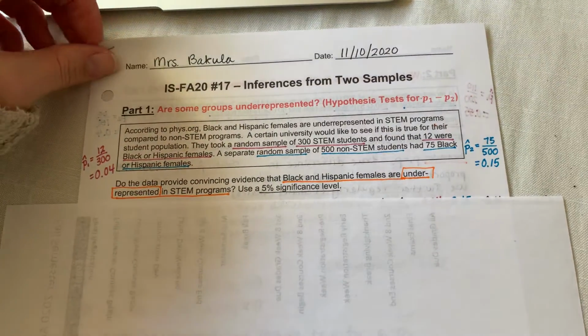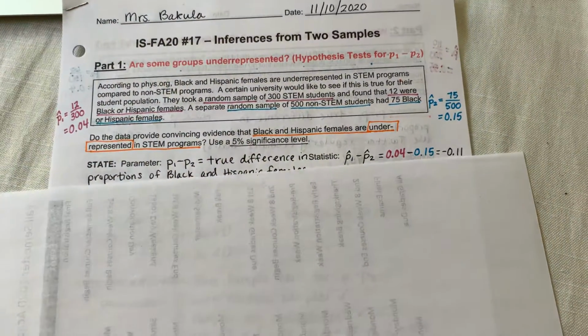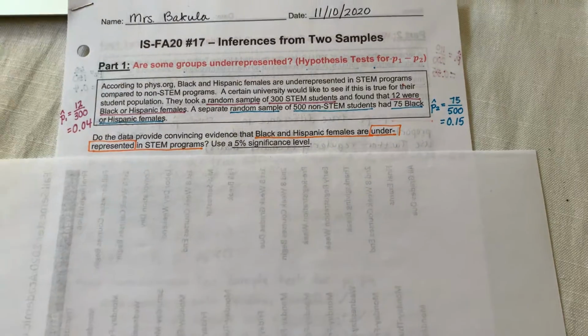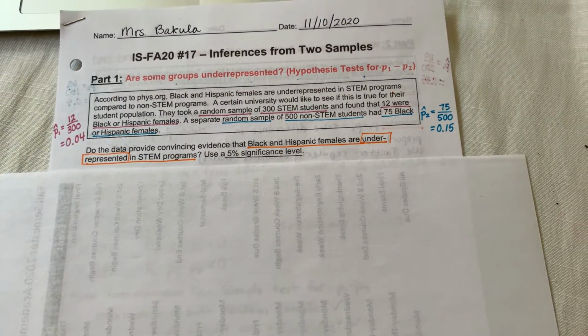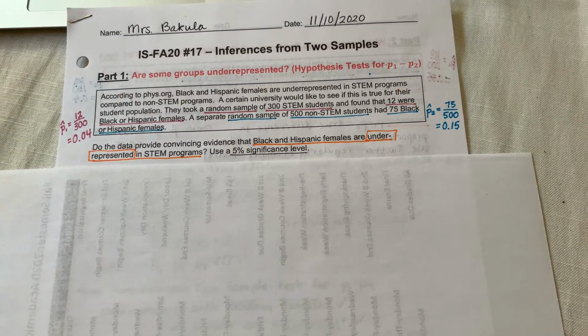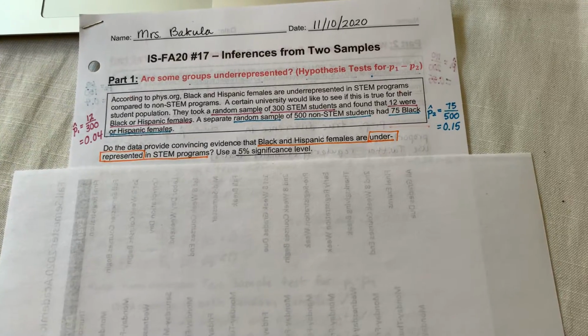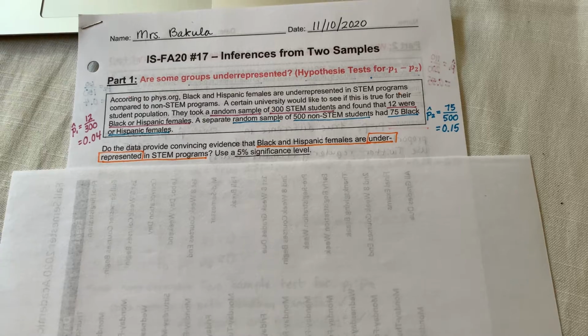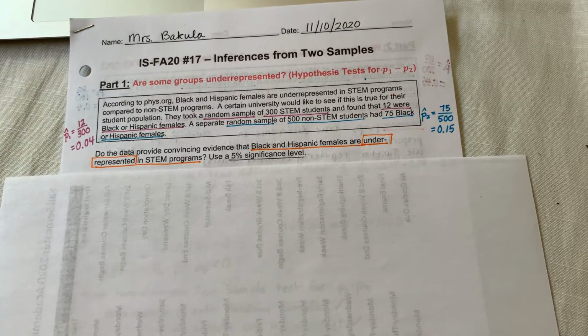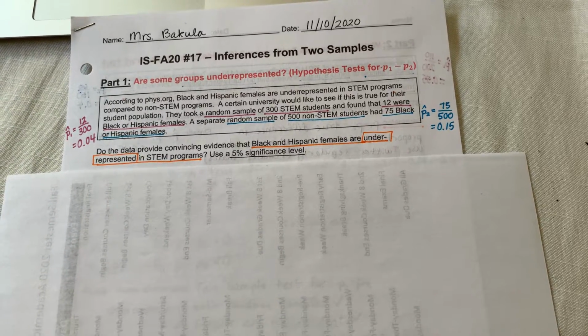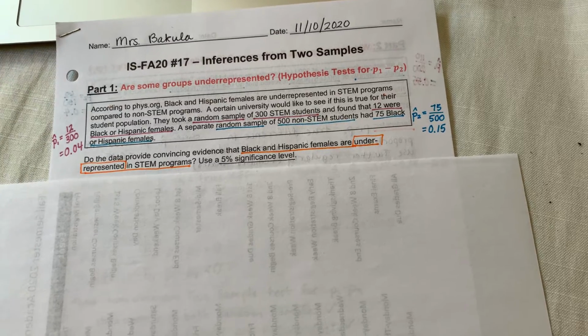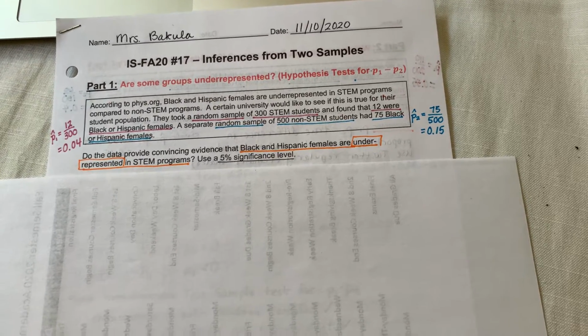And of course, this must be a pretty large university to take a random sample of 300 and 500 students. Fontbonne, I think we have like 3,000 students in the population. And so these would be pretty large samples to be taking from Fontbonne. But if we're thinking about a school like the University of Missouri, where they have tens of thousands of students, this is not that big of a sample for them.